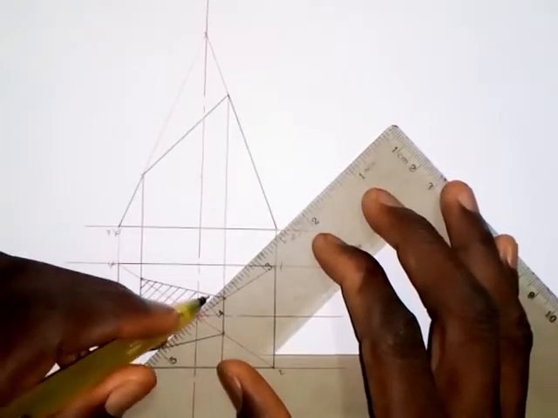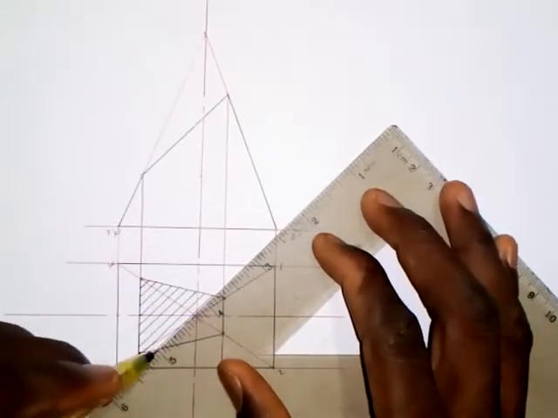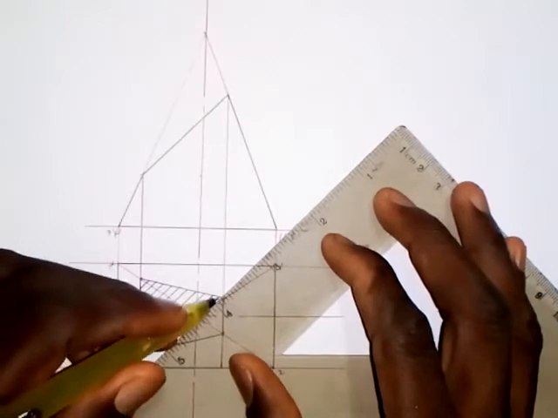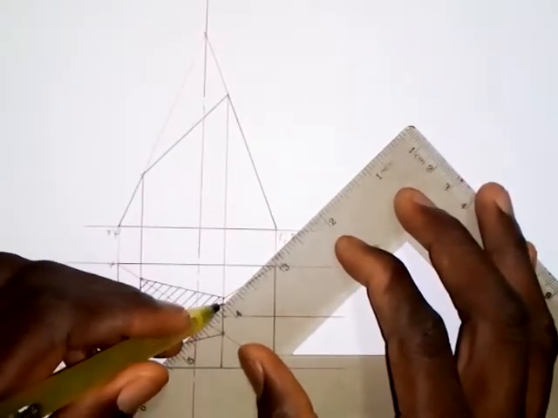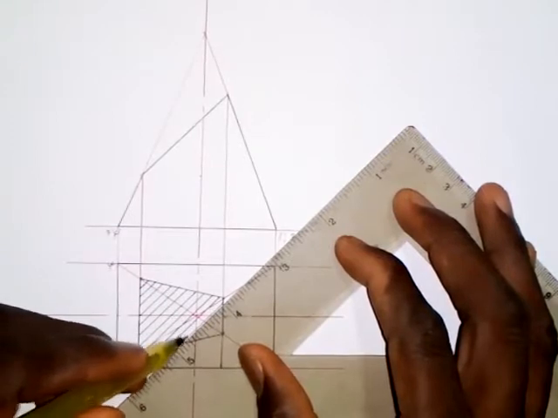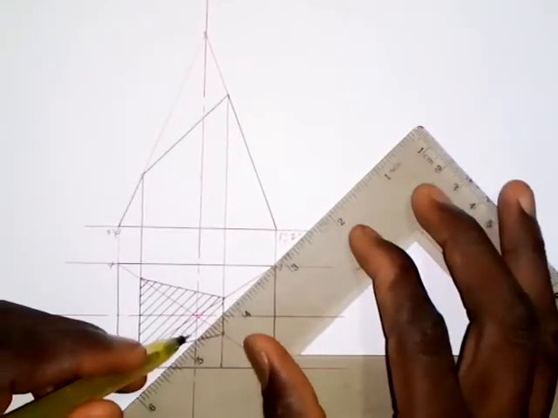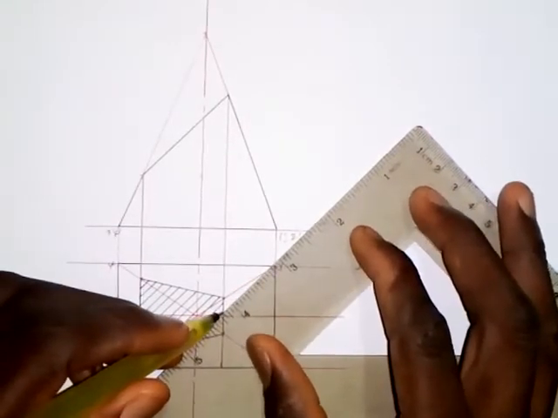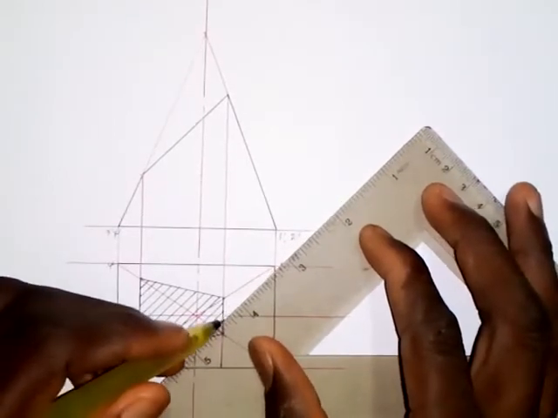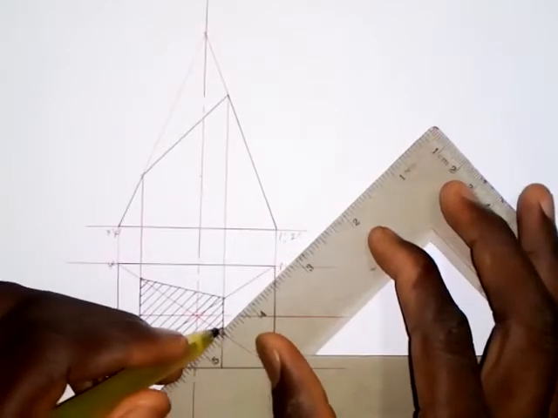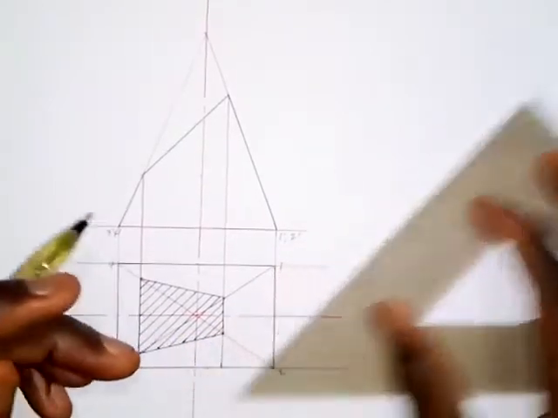It's very, very simple. As I've said several times, technical drawing is simple. All you need to do is to practice. When you practice, you gain confidence, and then whenever you come across any question that you have solved before, you will be able to solve it consistently without having any challenge. So all you need to do is to practice, and when you practice, you master it.